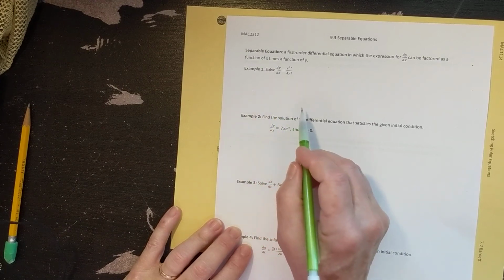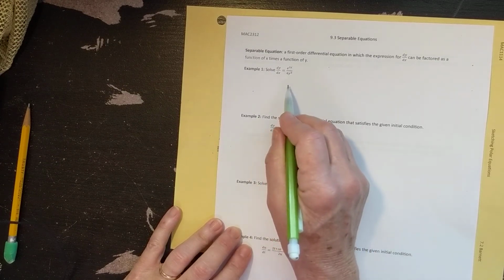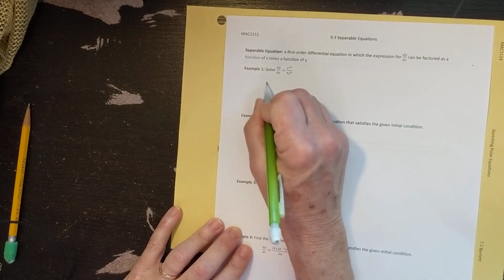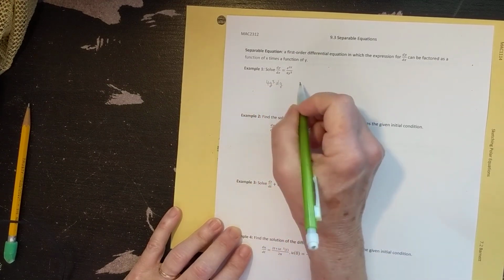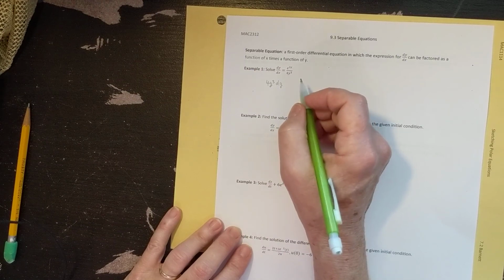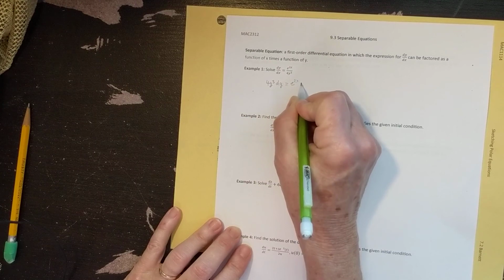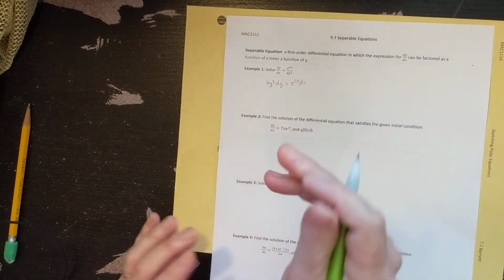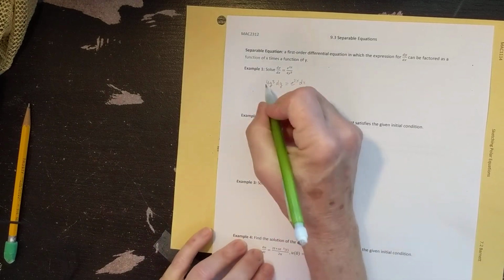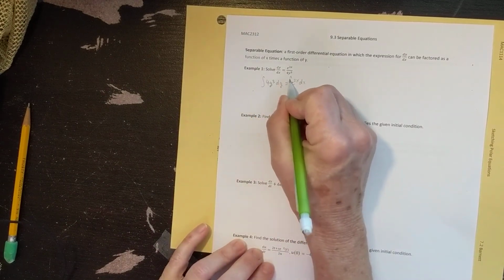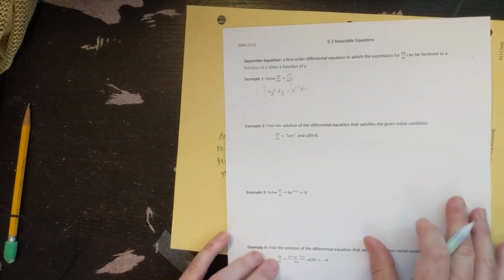I can do that by multiplying both sides of this equation by 4y cubed. So I can get 4y cubed dy. At the same time, I can multiply both sides of this equation by dx, and that would give me e to the 2x dx. And I was able to separate the x values from the y values. And once we have this, then we can integrate on each side. So let's integrate on each side.